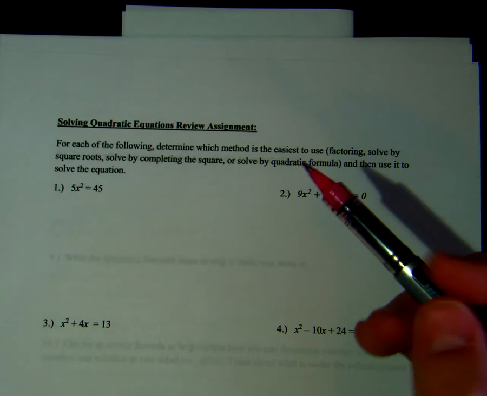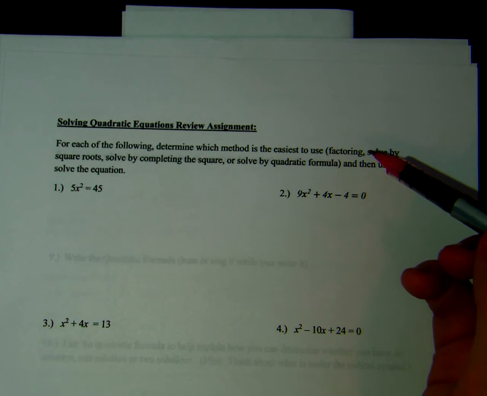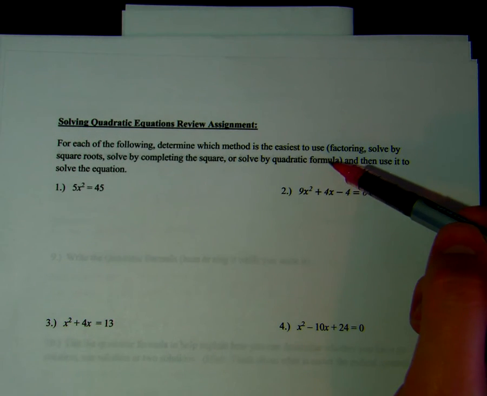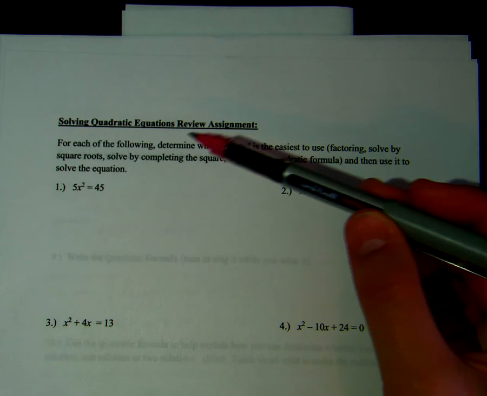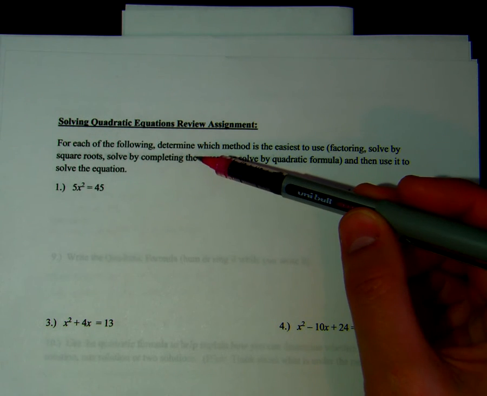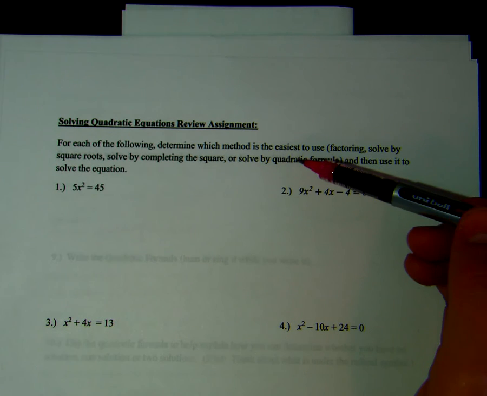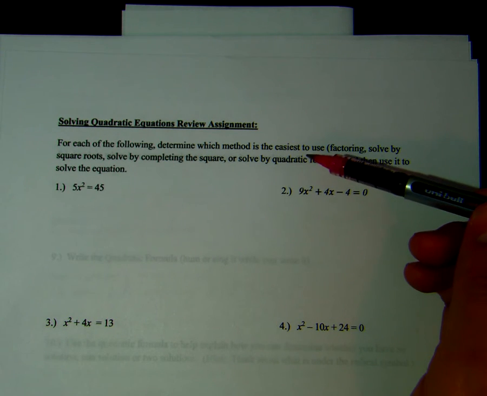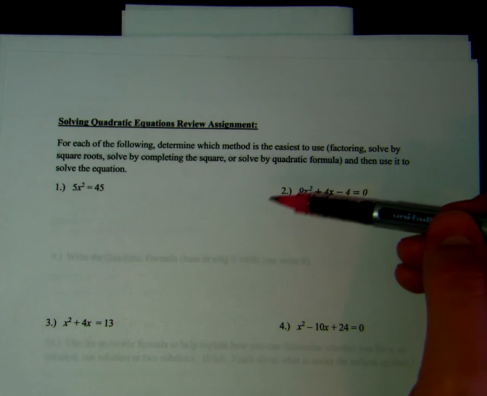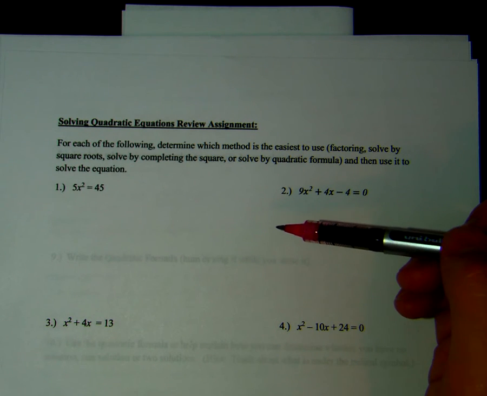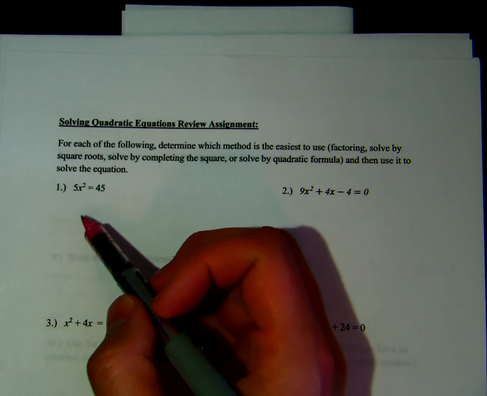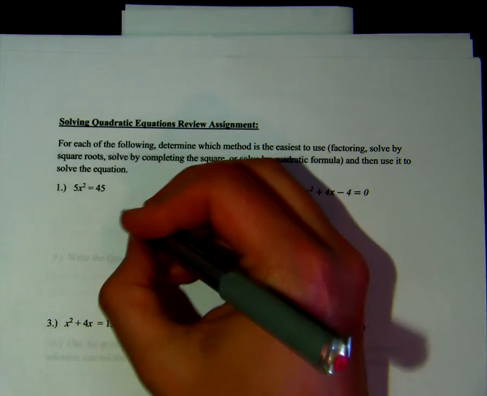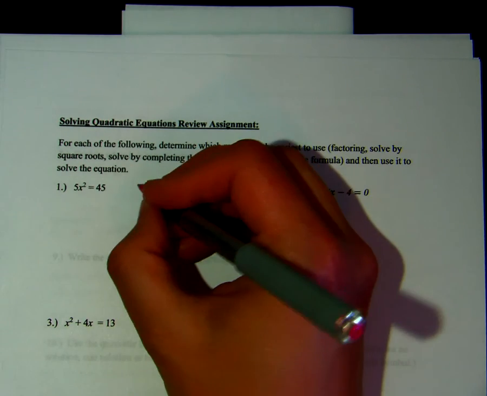So we want to determine the best method, so the easiest method, because truth be told, everything could be solved by completing the square, but sometimes that turns into an enormous mess. Everything can be solved by the quadratic formula, but sometimes that just takes way too long. So you want to pick out really the best tool in your toolbox for certain things. So the first thing here, number one, the best way to solve this is square rooting.